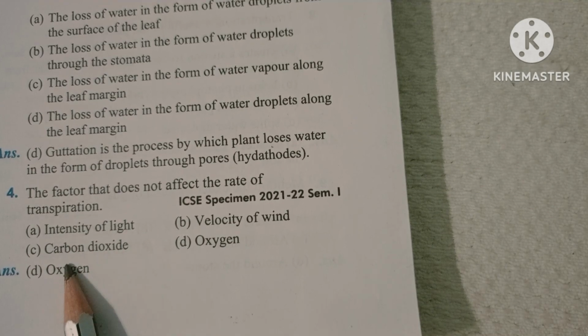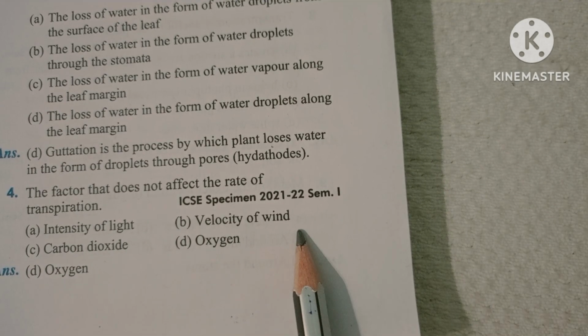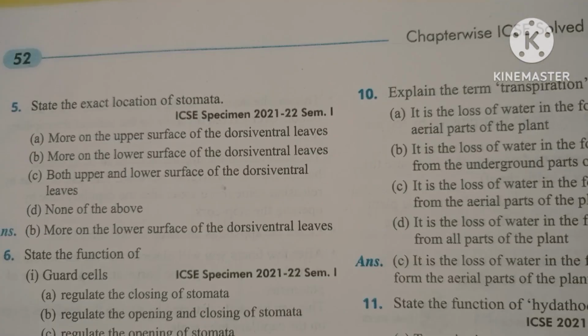The factor that does not affect the rate of transpiration: intensity of light, carbon dioxide, velocity of wind, oxygen.